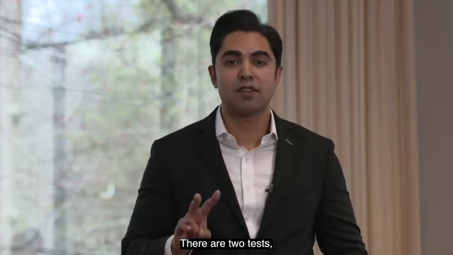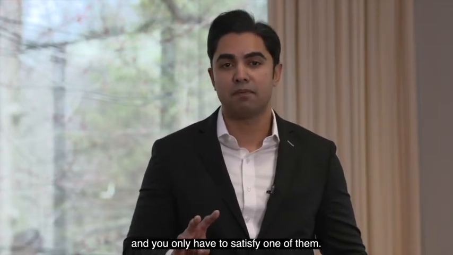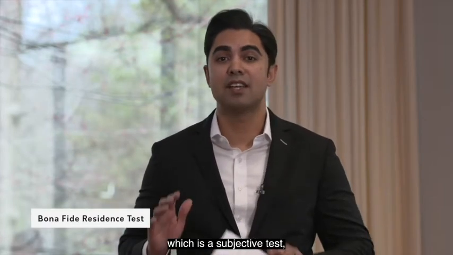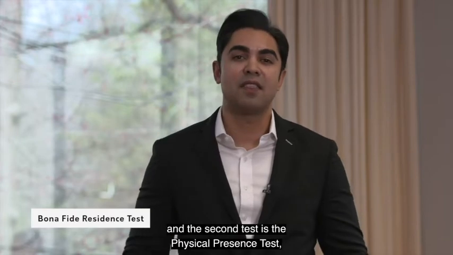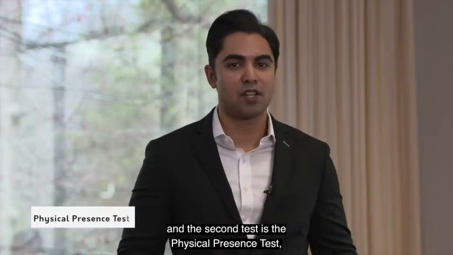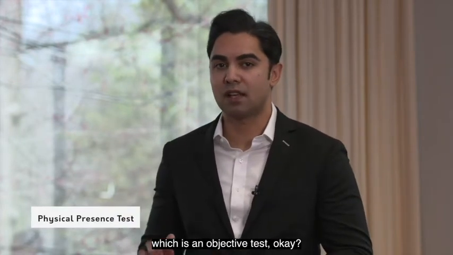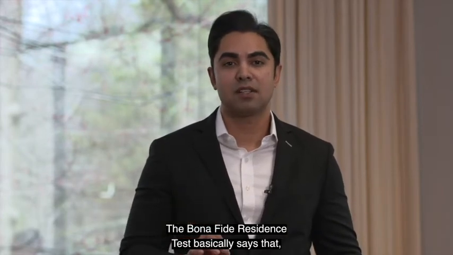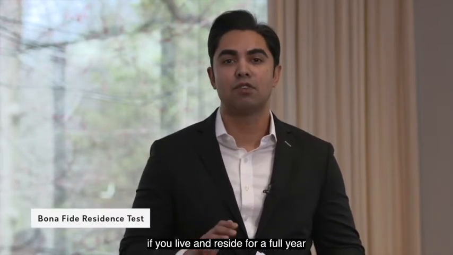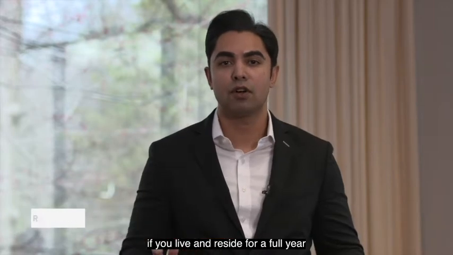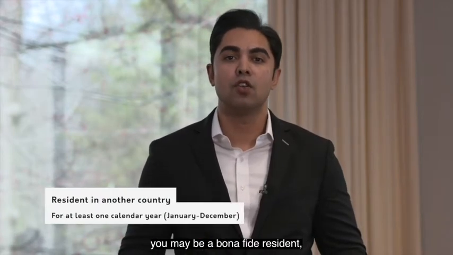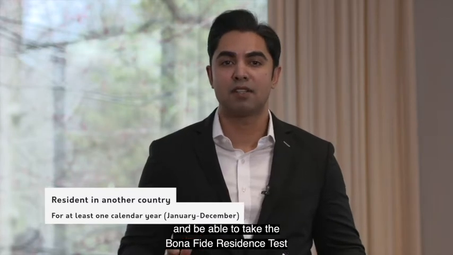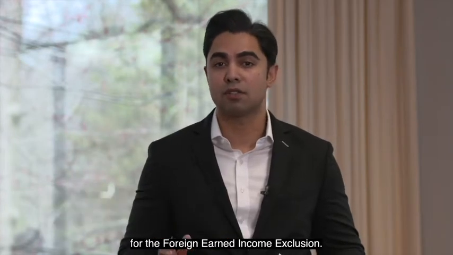And there are two tests, and you only have to satisfy one of them. The first test is the bona fide residence test, which is a subjective test. And the second test is the physical presence test, which is an objective test. The bona fide residence test basically says that if you live and reside for a full year in a foreign jurisdiction, you may be a bona fide resident and be able to take the bona fide residence test for the Foreign Earned Income Exclusion.